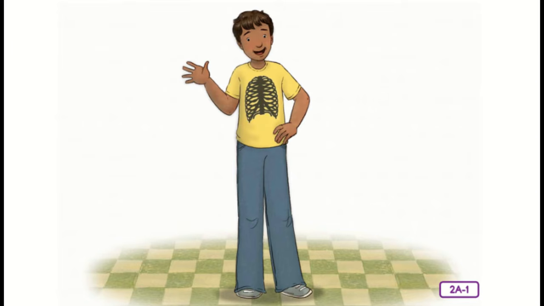Hi, everybody. Ricardo here. I've got a new riddle for you. We are a column of bones stacked on top of one another. Collectively, we make up your backbone. We begin with the letter V. What are we?